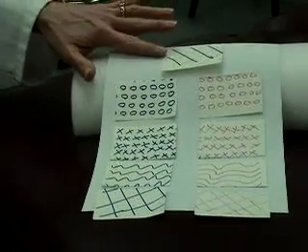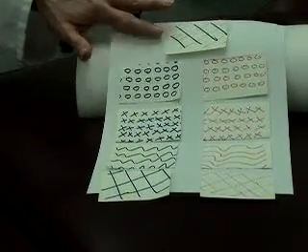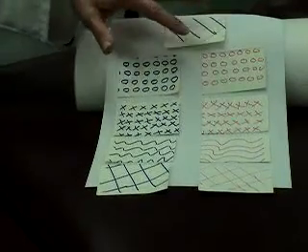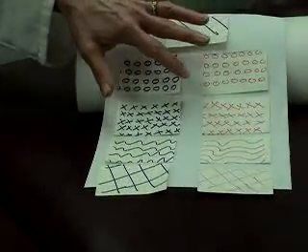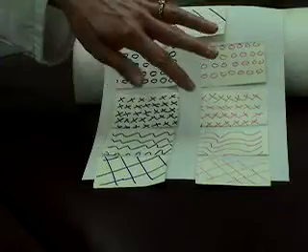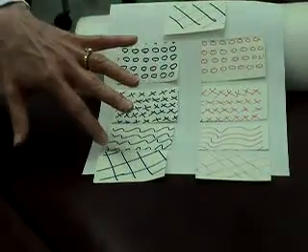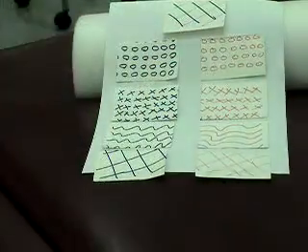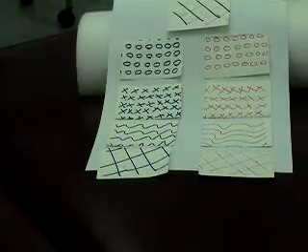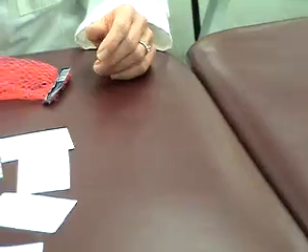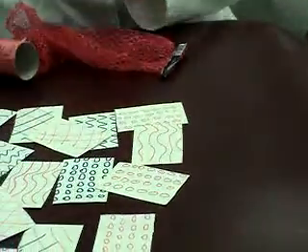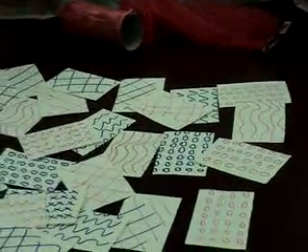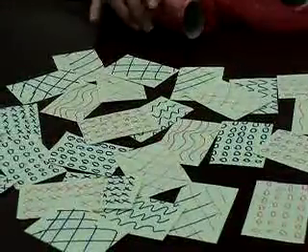We have red and blue crosshatch lines, blue circles, red circles, blue crosses, red crosses, blue wavy lines, red wavy lines, blue crosshatch, red crosshatch. Sound good? Now, look at them on my table. They're all sort of jumbled. So our job is going to make sense of what's on the table using our tools.